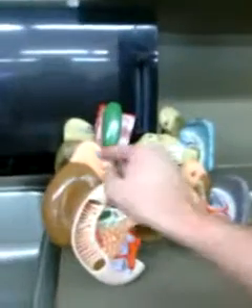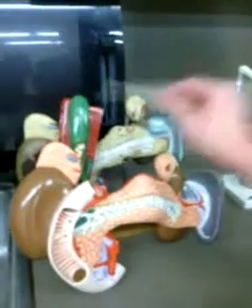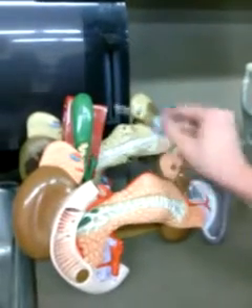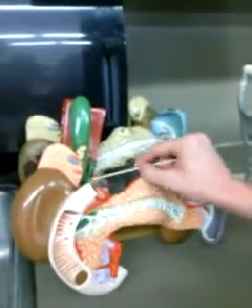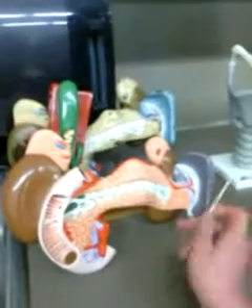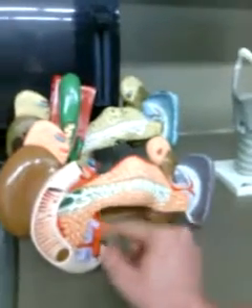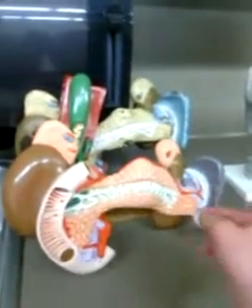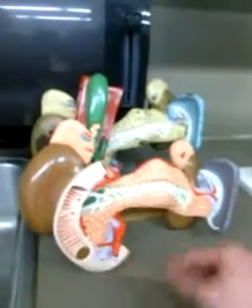You have kidneys, adrenal glands, kidneys. You have a spleen, adrenal glands, kidney, gallbladder, cystic duct, liver, hepatic duct, common bile duct, pancreas, head, body, tail, pancreatic duct, duodenum.